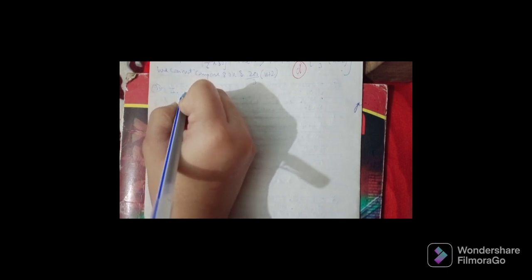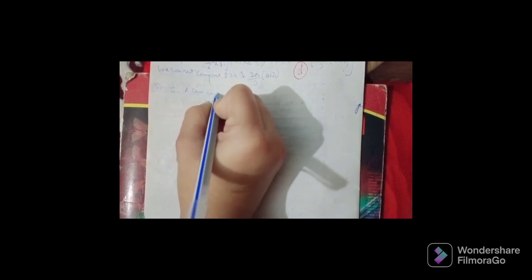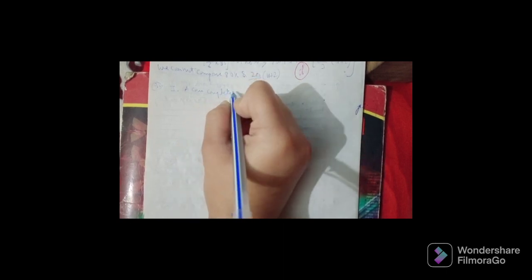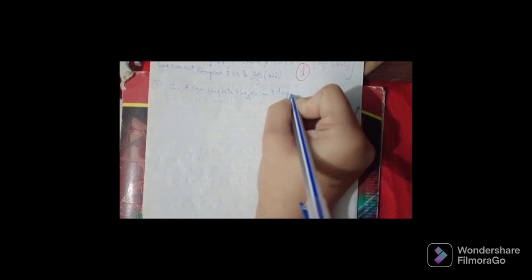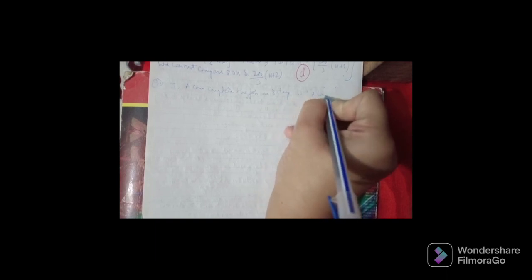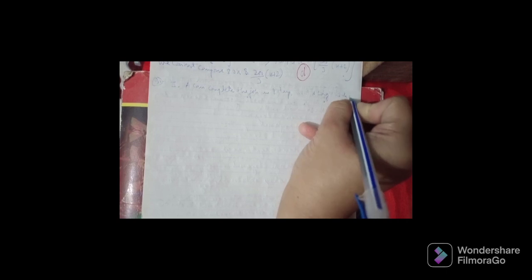So for the 91st question solution, according to the first statement, A can complete the job in 8 days. So A's 1 day's work equals 1/8.